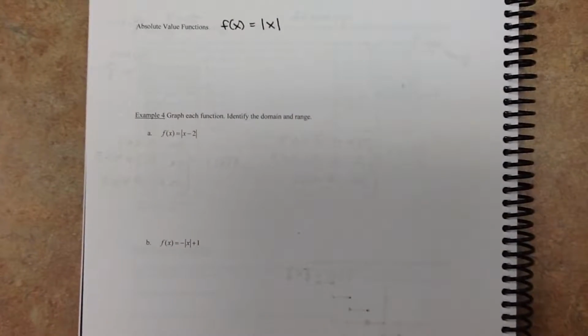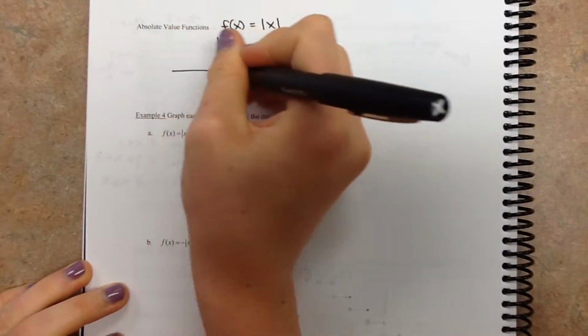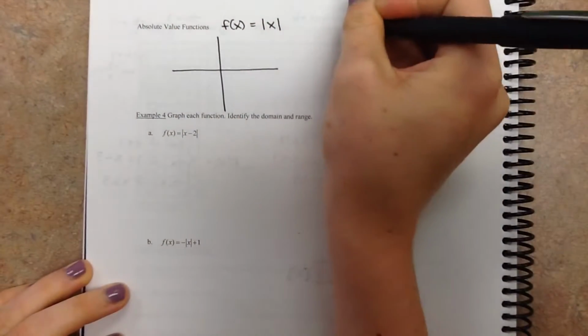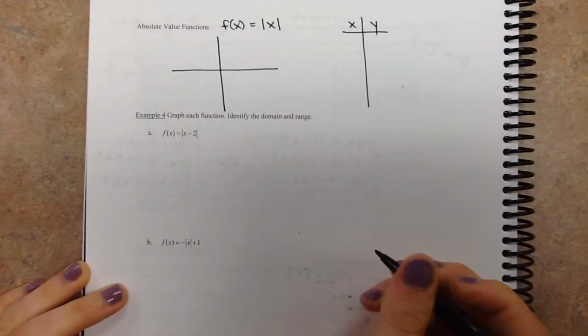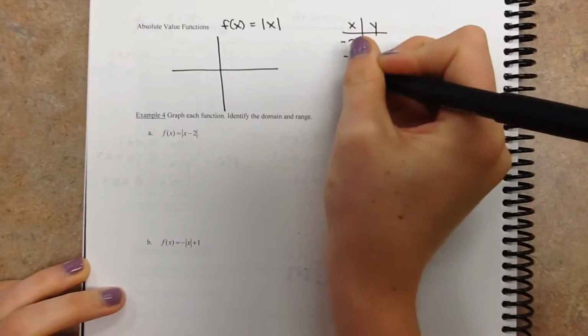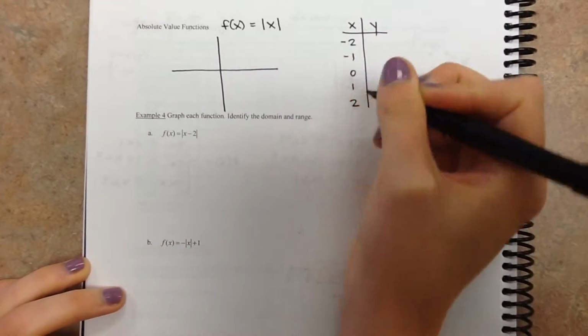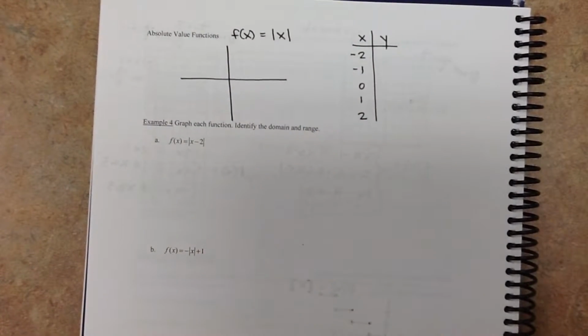If you plug in a positive number, it comes out positive. If you plug in a negative number, it still comes out positive. Okay, so it's going to look like this. Let's make a table. X, Y. So here's a great number of values to use. If you go -2, -1, 0, 1, 2. So you guys are going to be making some tables in this section. These are the x values that I want you to plot.